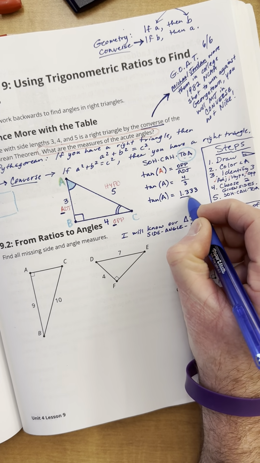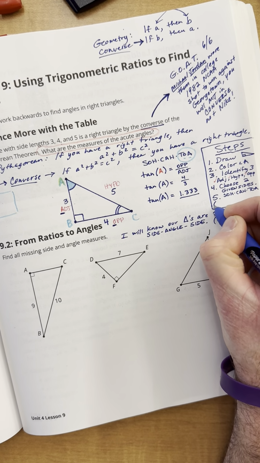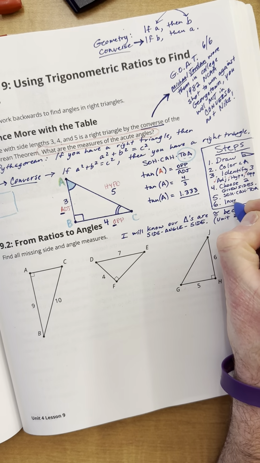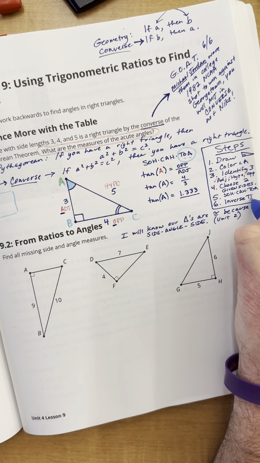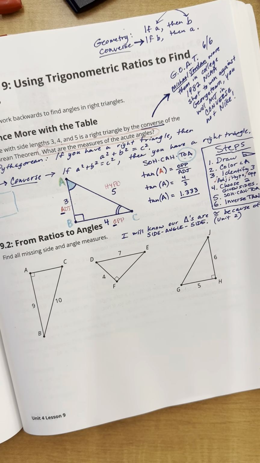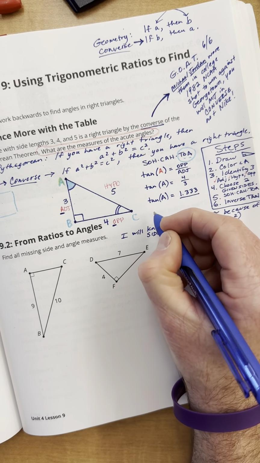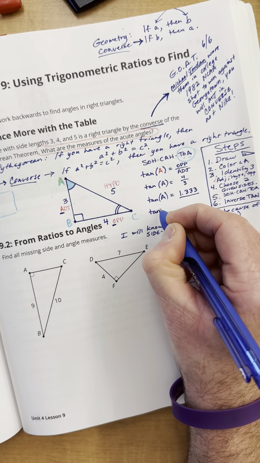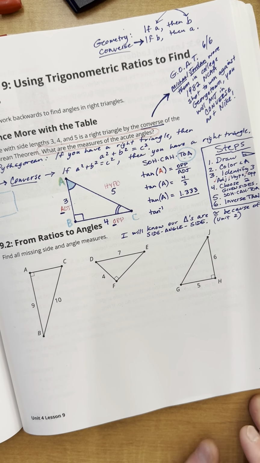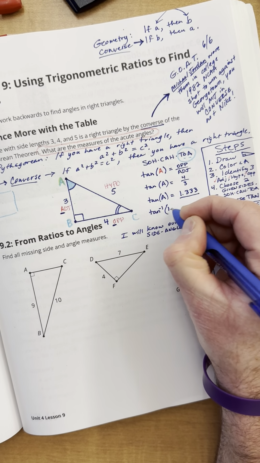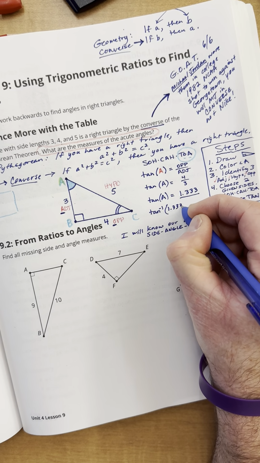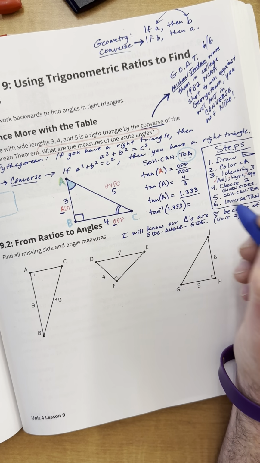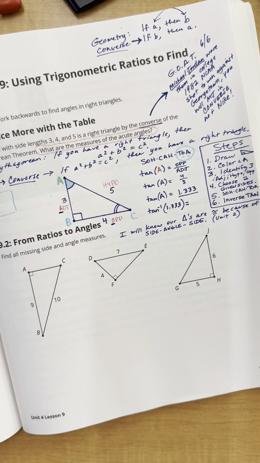Well, what we're gonna do is inverse tan. It's also known as tan^-1 of 1.333, and that will equal angle A.